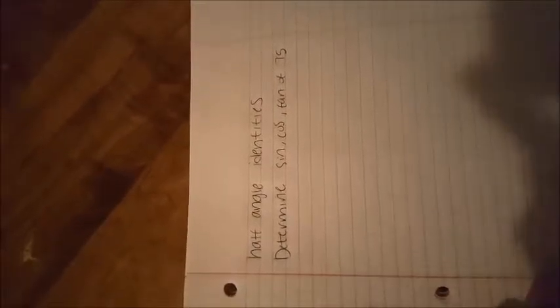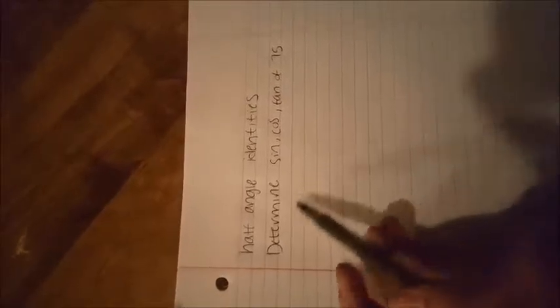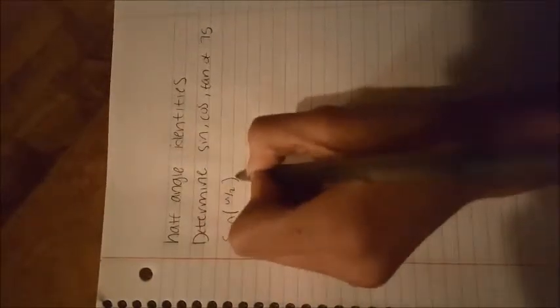Now we're going to do half angle identities, and we're going to determine sine, cosine, tangent of 75. From the foldable, I got sine of u over 2 is equal to plus or minus square root of (1 minus cos u) over 2.